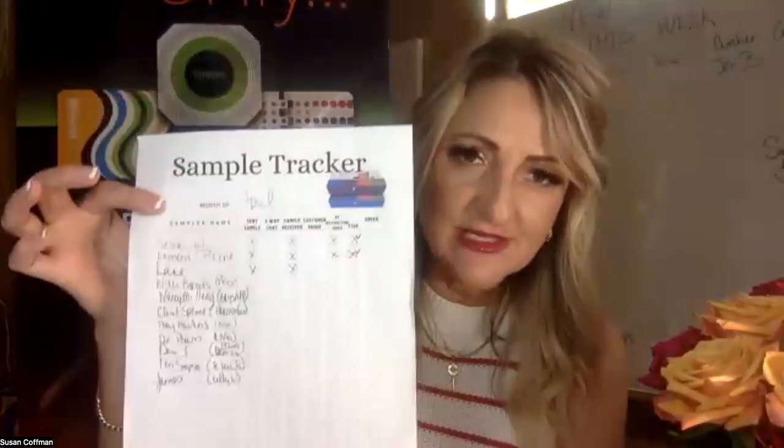And then of course I have follow-up and orders. This is just my checklist. Now we're going to kind of go through pieces of this just so you know.